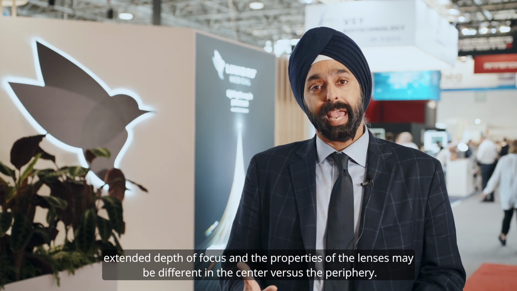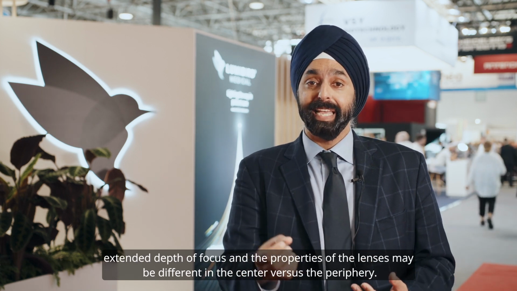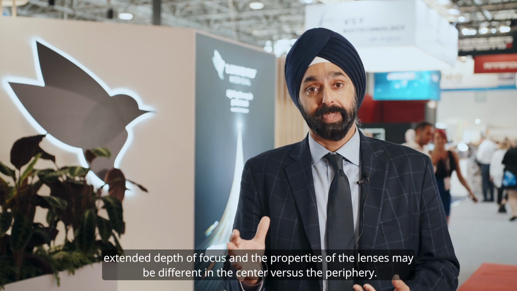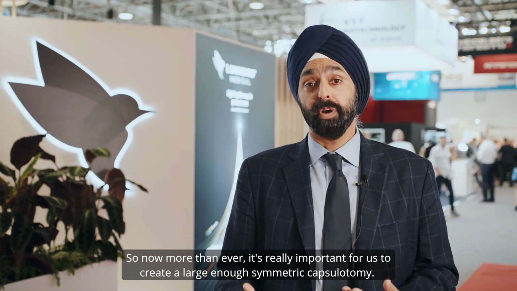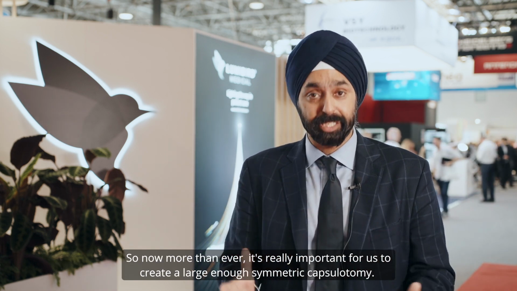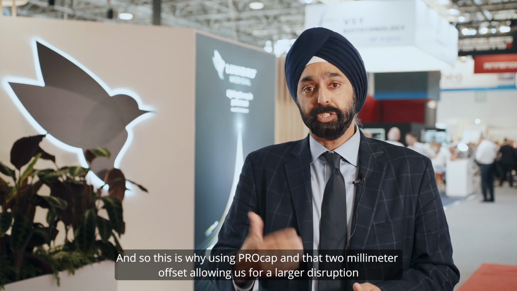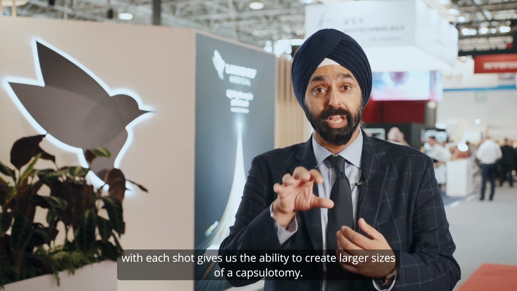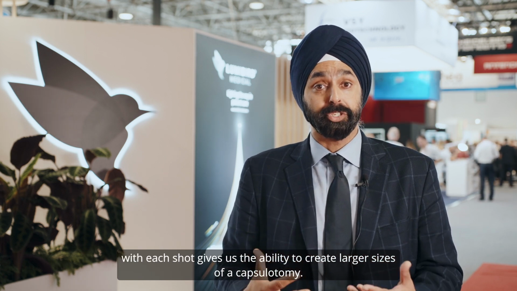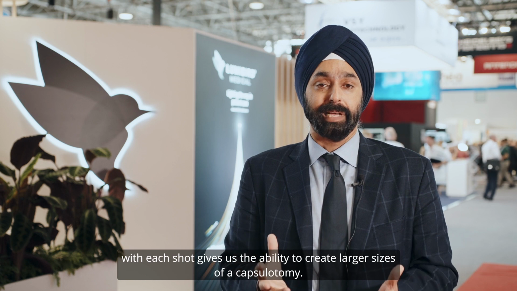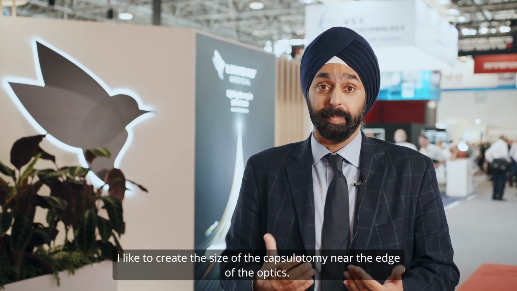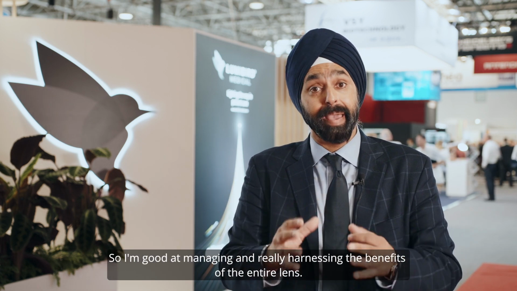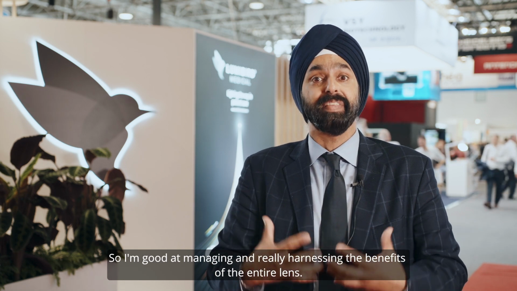I think we're now in the age of premium IOLs, multifocality, extended depth of focus. And the properties of the lenses may be different in the center versus the periphery. So now more than ever, it's really important for us to create a large enough symmetric capsulotomy. And so this is why using PROcap and that 2 millimeter offset, allowing us for a larger disruption with each shot, gives us the ability to create larger sizes of the capsulotomy. I like to create the size of the capsulotomy near the edge of the optic, so I'm managing and really harnessing the benefits of the entire lens.